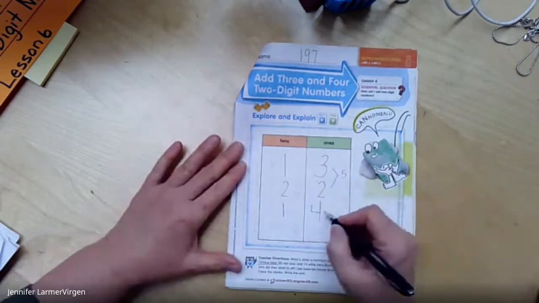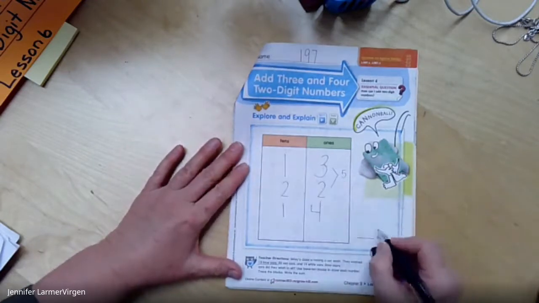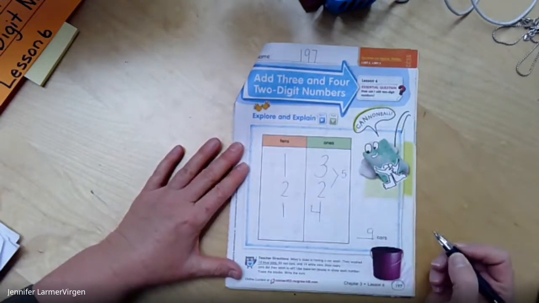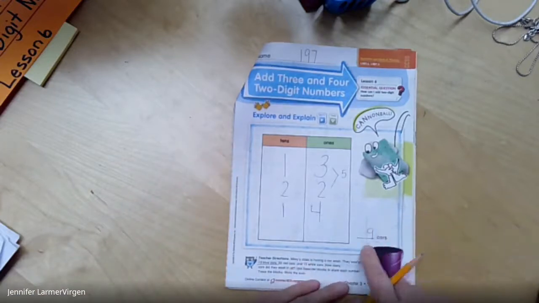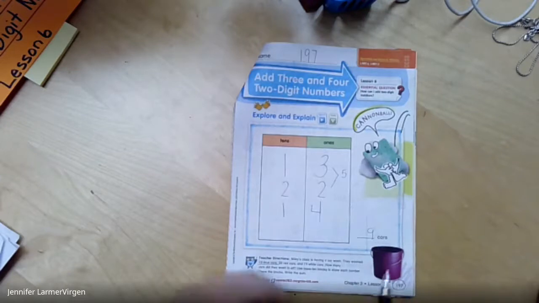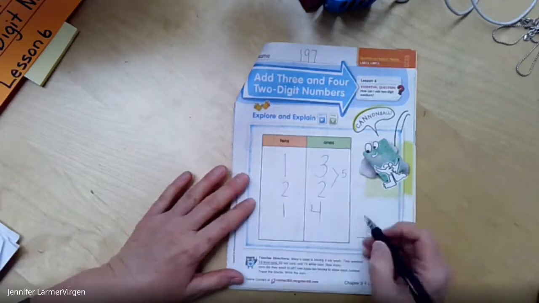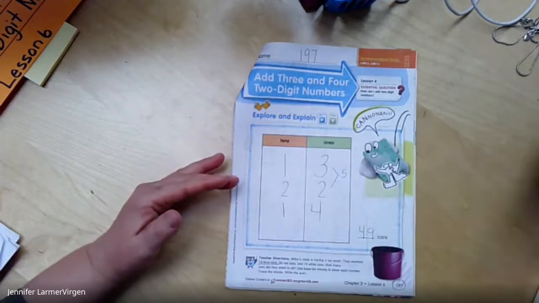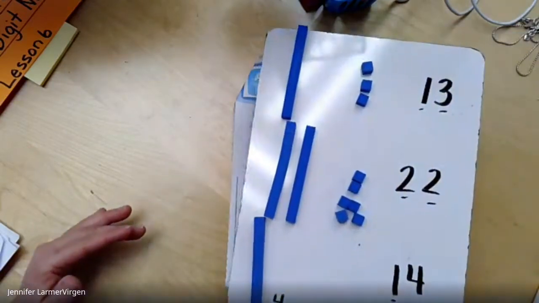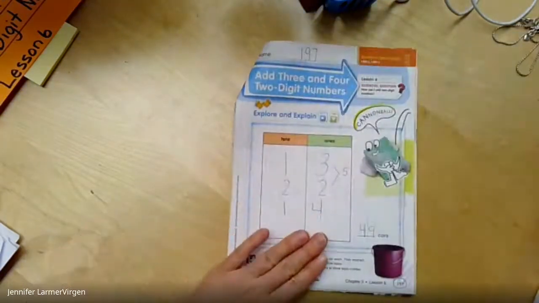That one's easy. And then you know that 5 plus 4 equals 9. That's your ones. And here I'm going to make a line so that you know that this is my ones. And then my tens go in the tens column. So I have 2, 3, 4, and it's 49. This is the exact same thing we did before. This is just using numbers.